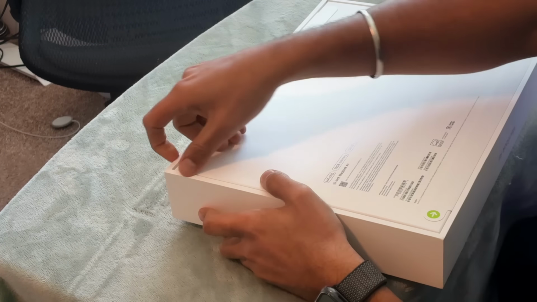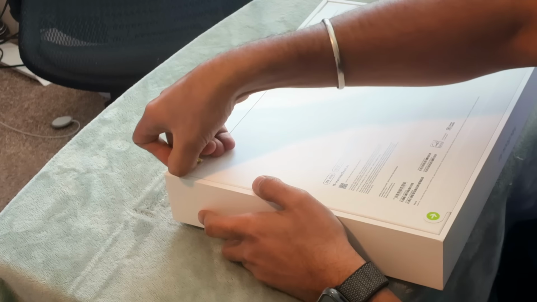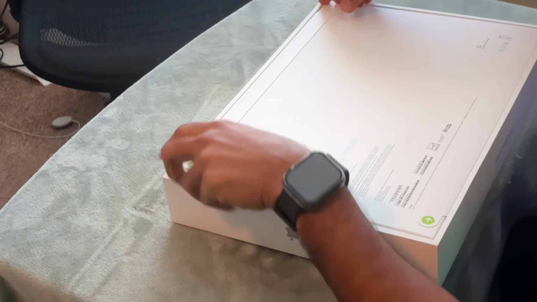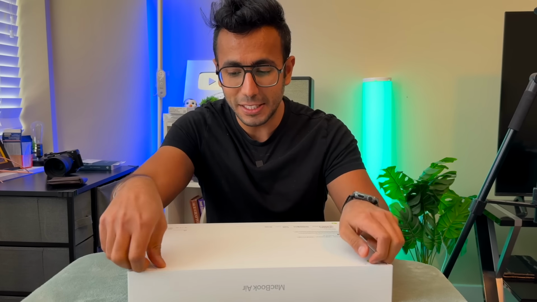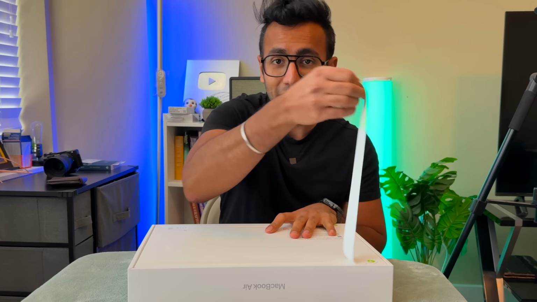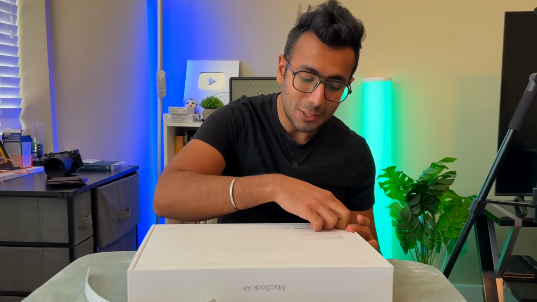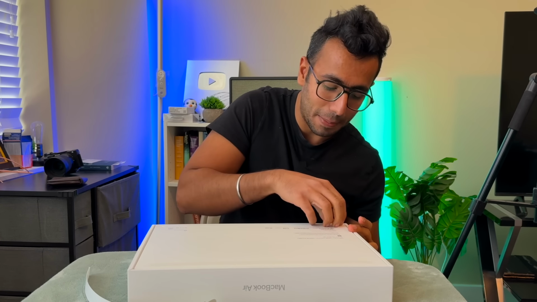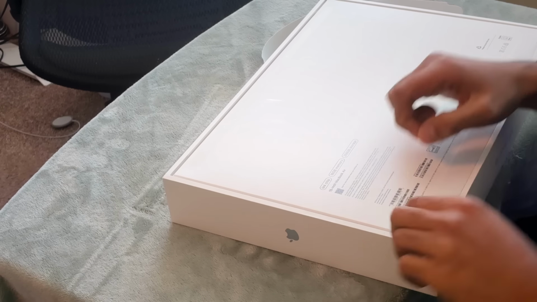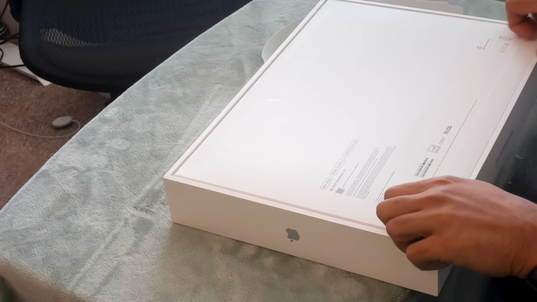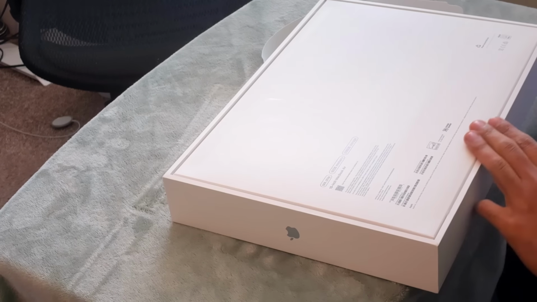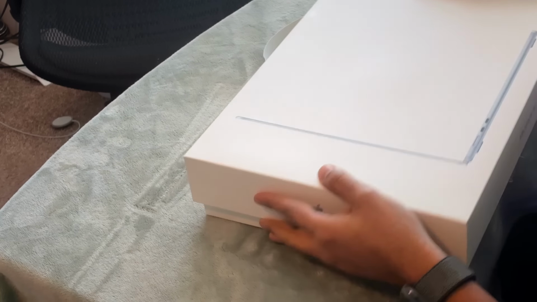So this is 16GB memory. For AI features on MacBook, you need minimum 16GB of memory. So that's why, to actually encourage you to upgrade, on the base variant they now have 16 gigs memory. And storage I have 256, which is not enough, but I use SSDs all the time, so it will get the job done for me.